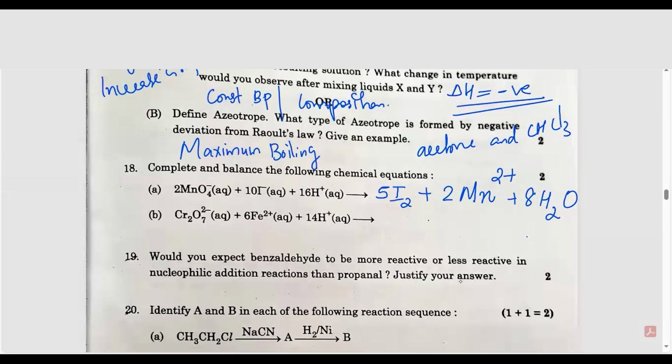Okay, next is potassium dichromate reacting with Fe2 plus. It will oxidize Fe2 plus to what? Fe3 plus, right? Since it is an oxidizing agent, Fe2 plus will become Fe3 plus. 6 Fe2 plus gives 6 Fe3 plus, then 14H plus, so it becomes 7 water. And what will happen to Cr2O7 2 minus? It will become 2Cr3 plus. Okay. Next question.